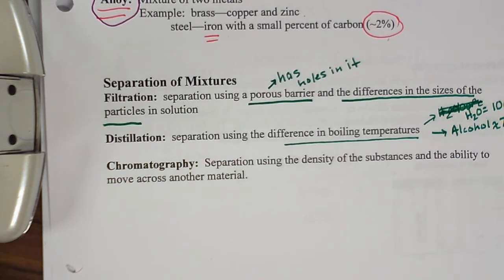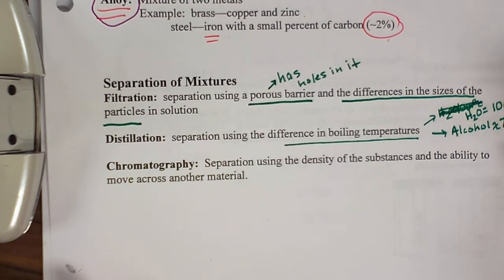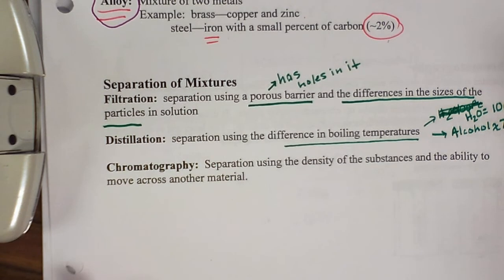Some of the water might boil off because you can leave a glass of water sitting out in a room and it still evaporates off, even though room temperature is about 25 degrees Celsius. So some of that water would boil off, but far more alcohol would boil off first. So you can separate them by boiling temperature. You could even put it around 50 degrees Celsius and keep it very low. And then the alcohol would boil off first.